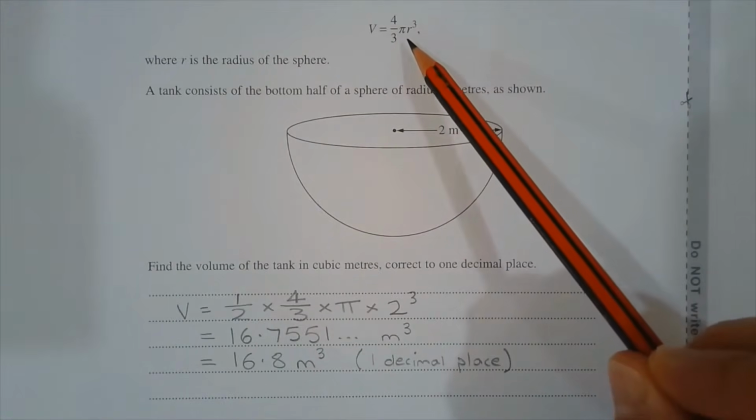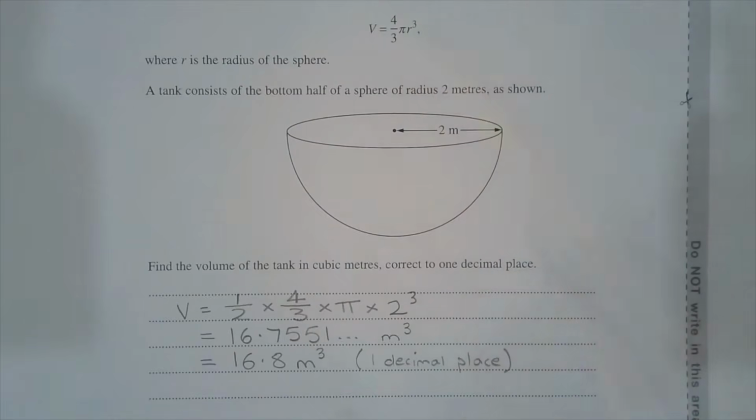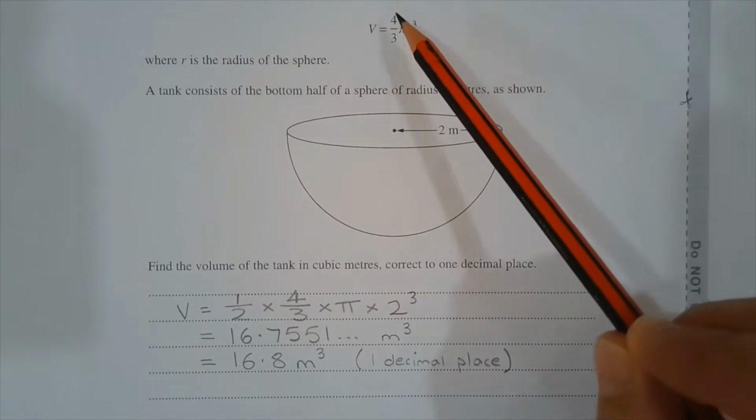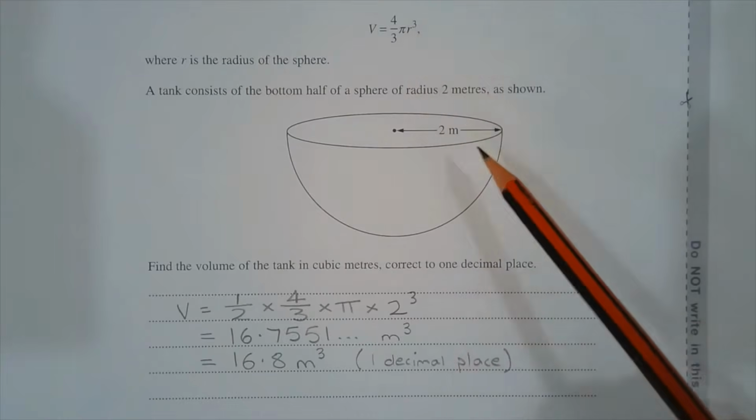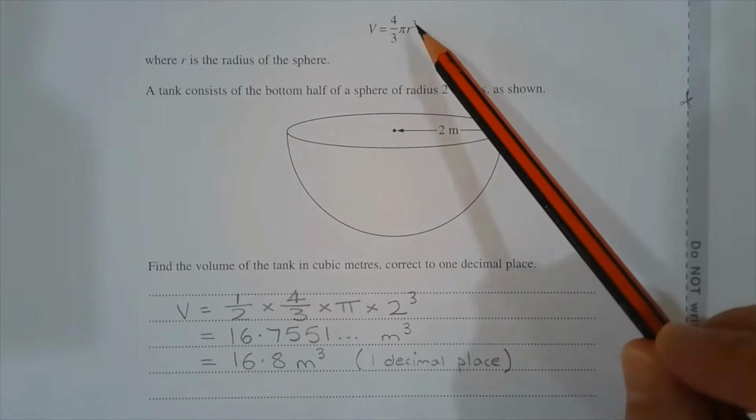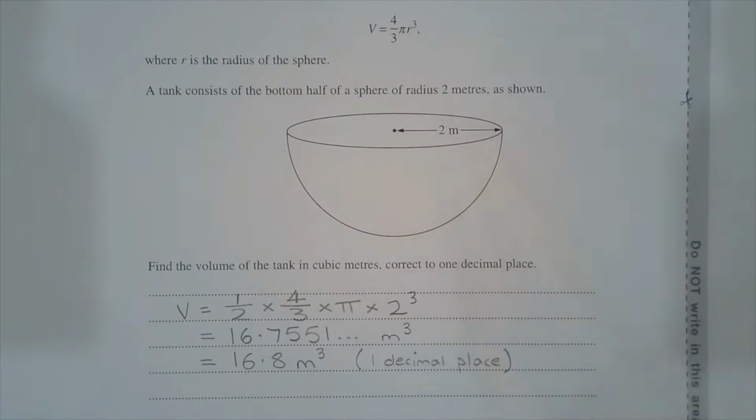The formula 4 over 3 multiplied by pi multiplied by r cubed gives the volume of a sphere. To find the volume of a hemisphere, or half a sphere, it's half multiplied by 4 over 3 multiplied by pi multiplied by r cubed. And in this case, r, which represents the radius of the hemisphere, is 2.